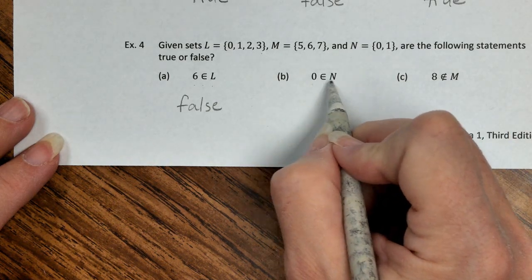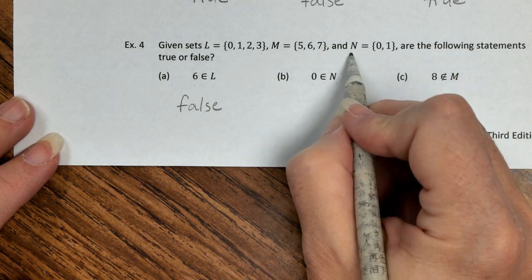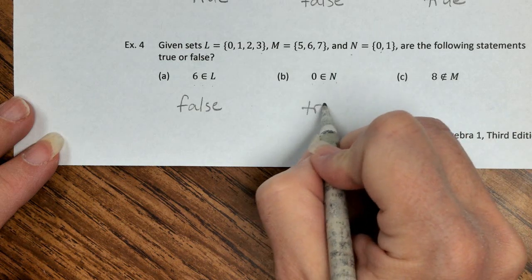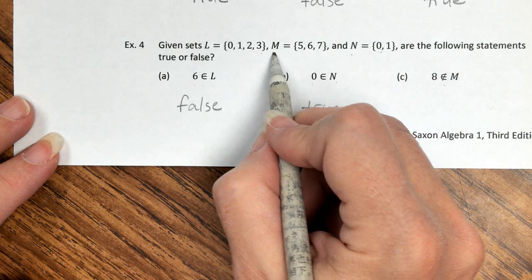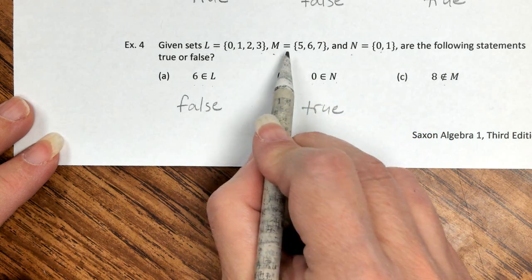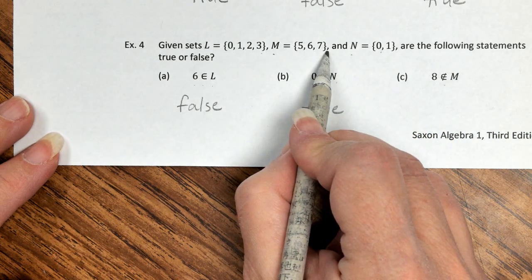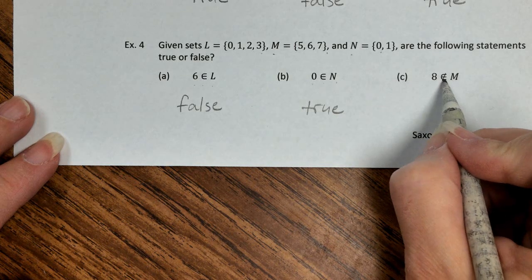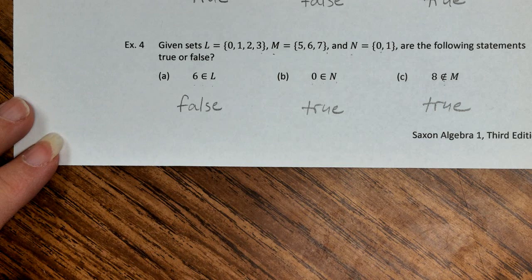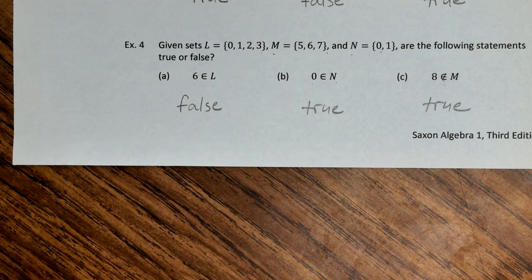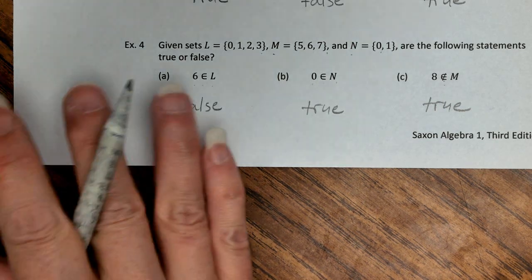0 is an element of set N. Look at set N. There's a 0. That is true. And then here's not an element of again. So look at set M. Is there an 8 in there? There is no 8. This says there's no 8, so it's true. Okay, that's all we need to do with those for now.